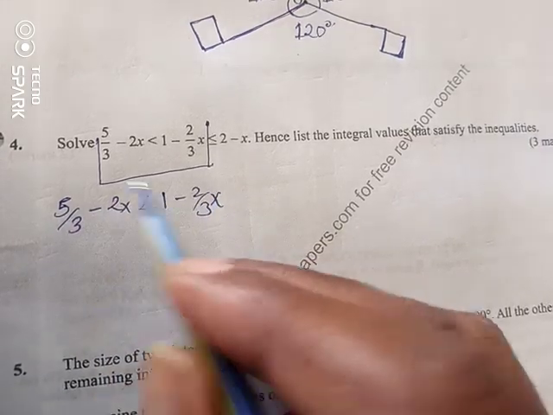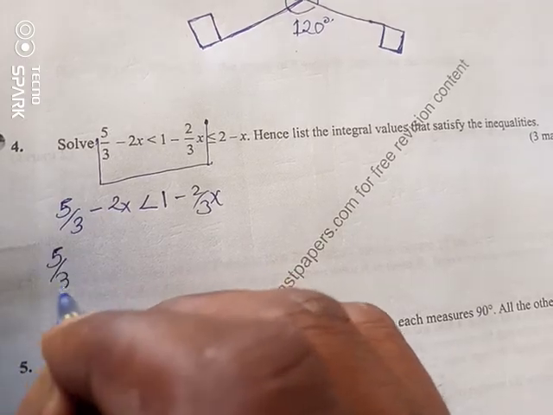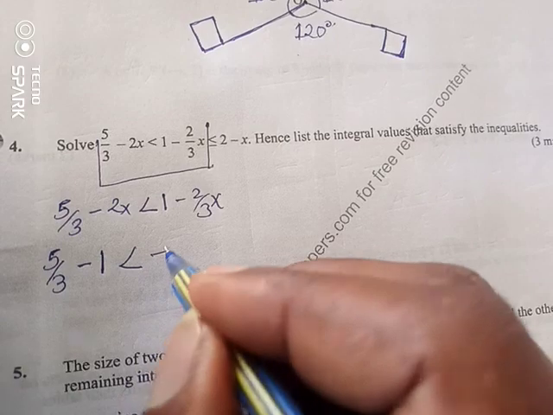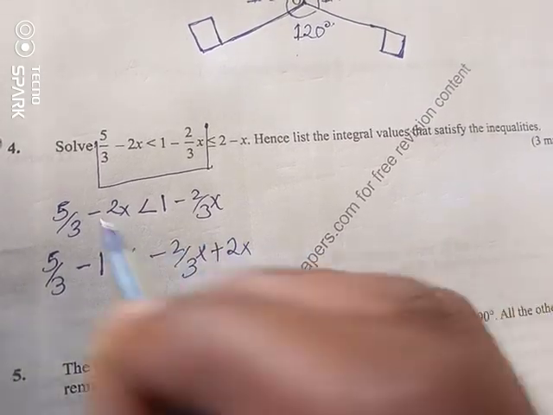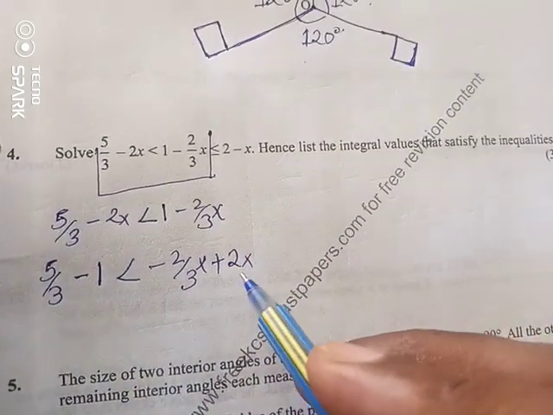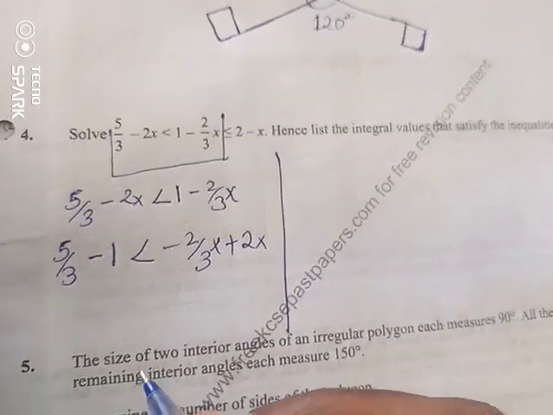So this is just an ordinary inequality we can solve, and therefore collecting like terms, I'll take x's the other side as my number 1 comes this side. So I will have 1 over 3 minus 1. Then we remain with minus 2 over 3x plus now 2x. When minus 2x crosses the sign, of course it shall be a plus. So what are we going to have here?